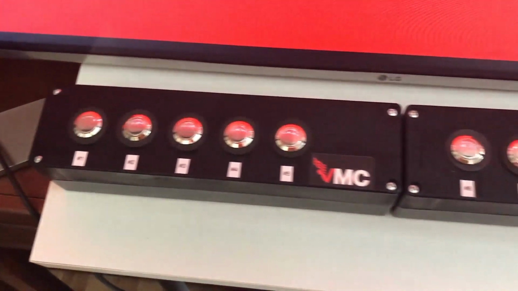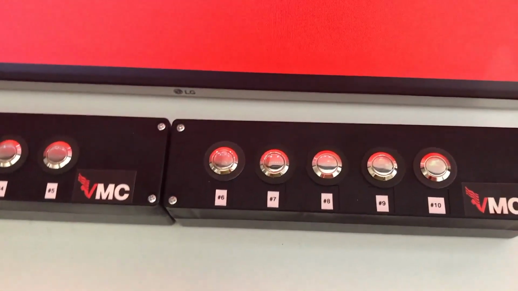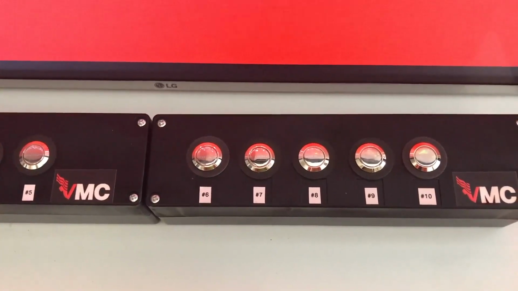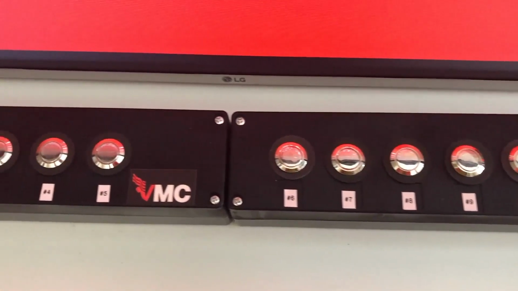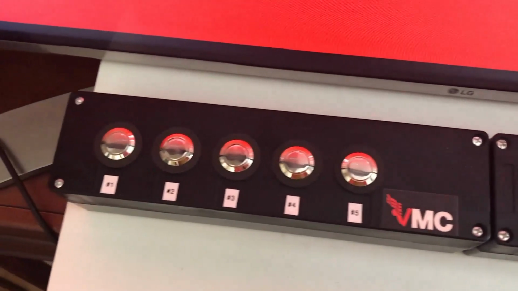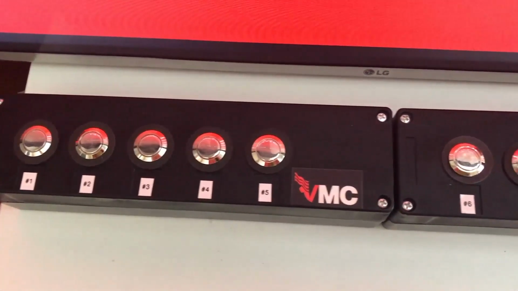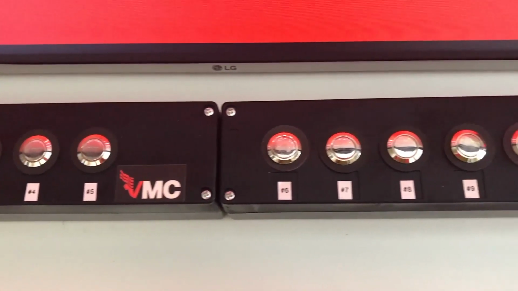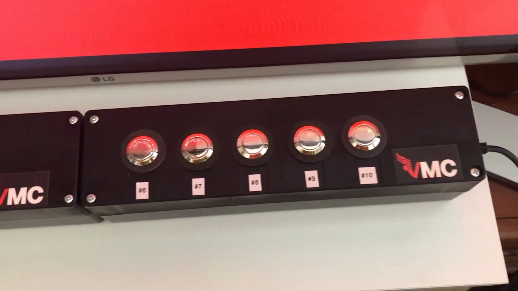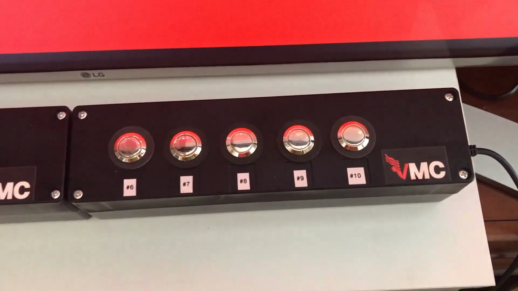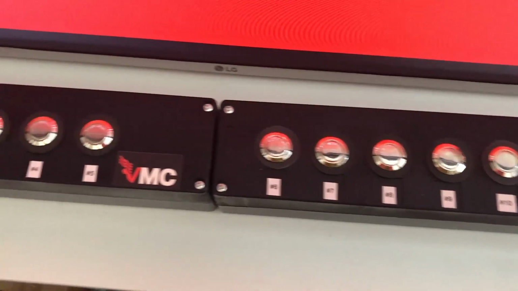In this setup we have 10 buttons because this is for a 10 video project. For the demonstration we have set up 10 different PowerPoints which are scheduled to play for 7 seconds. Once the PowerPoint plays for the 7 seconds, it goes back to the default presentation.